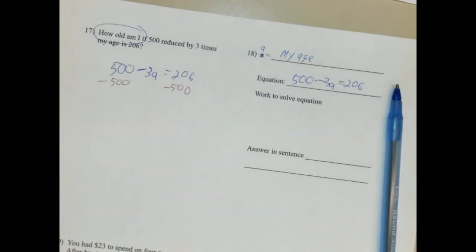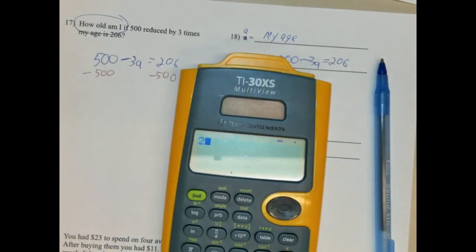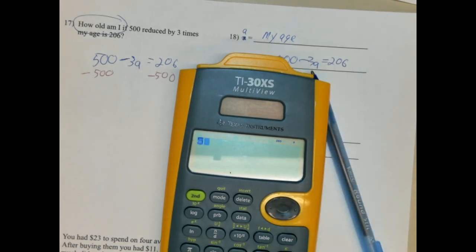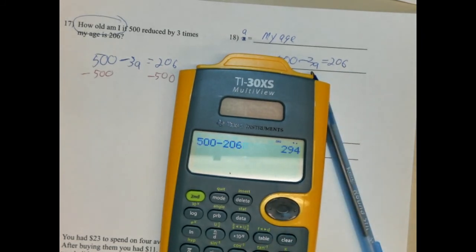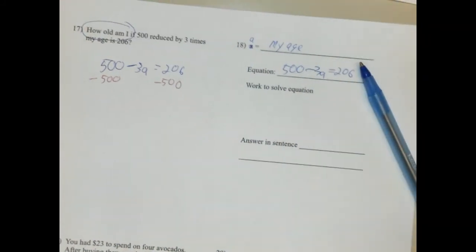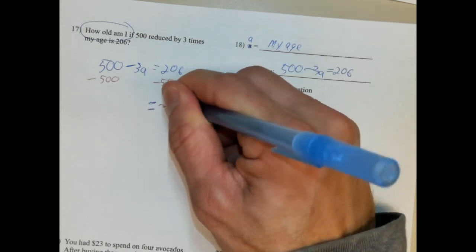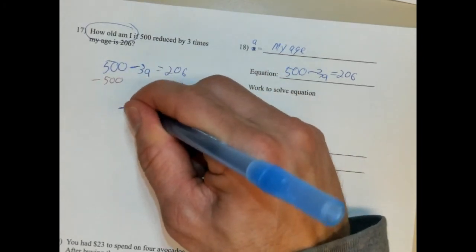My brain's not functioning. Let's see here. So 500, oh, minus 206, 294, yeah, okay, basic math, man. So equals negative 294. So negative 3a equals negative 294.